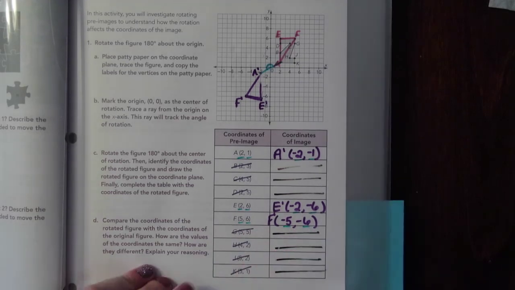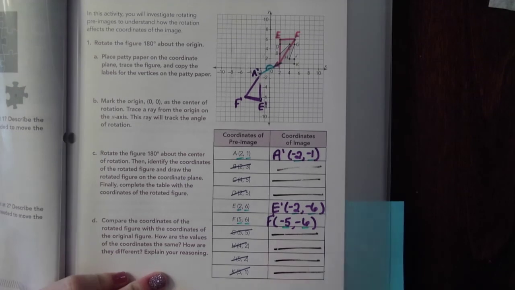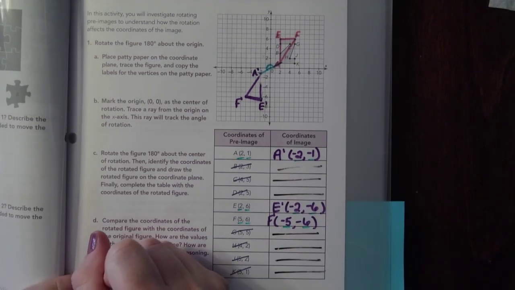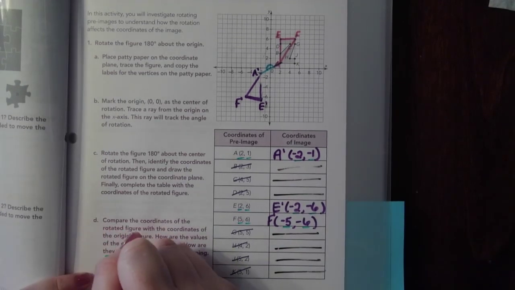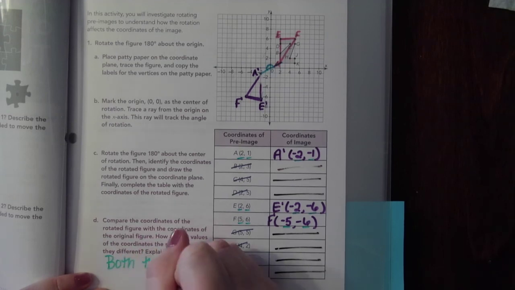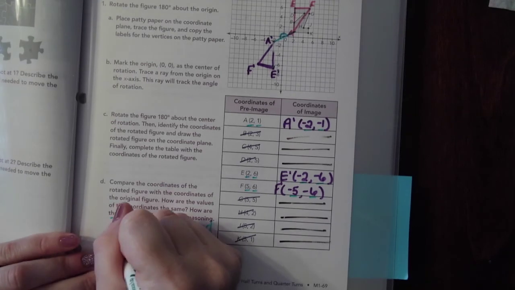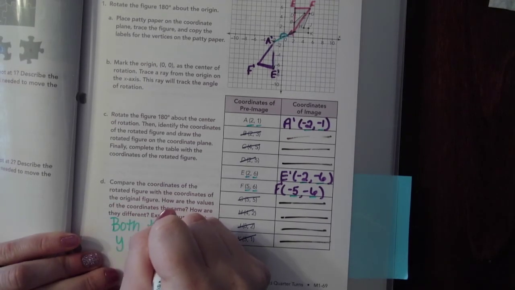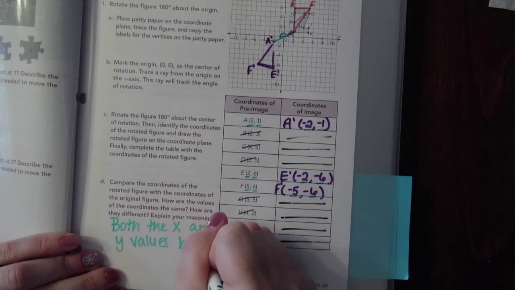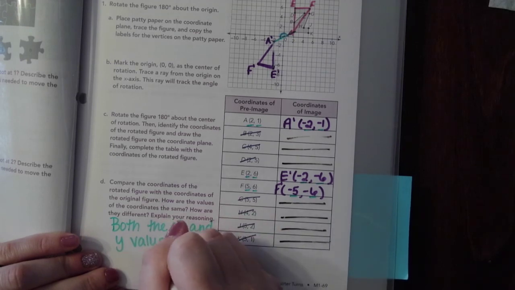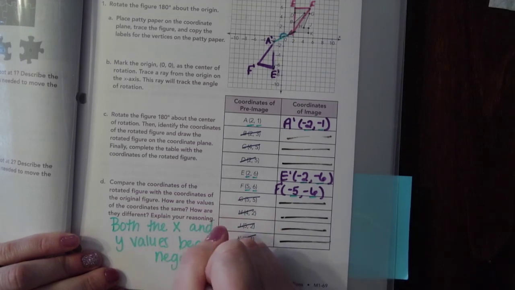So what you should notice is that both the X and Y values became negative.